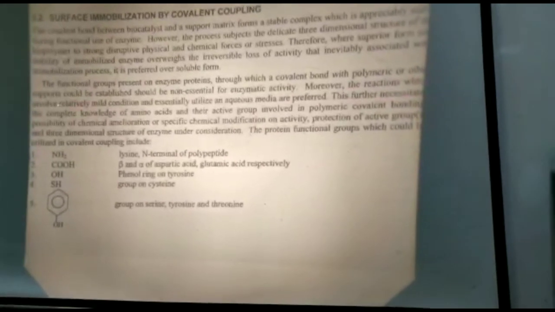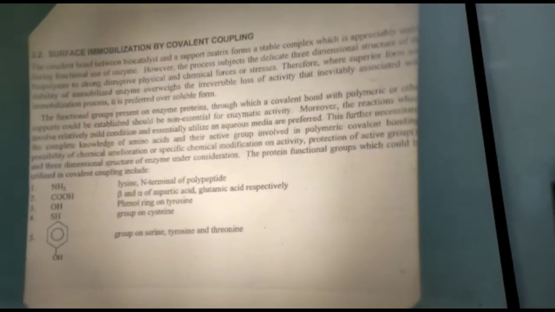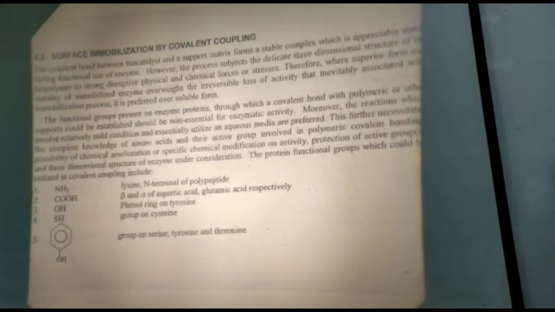Moreover, reactions which involve relatively mild conditions and essentially utilize aqueous media are preferred. The aqueous media should be there so that the covalent linkage is established in a way that the enzyme stays upon the substrate. This further necessitates complete knowledge of amino acids and their active groups.